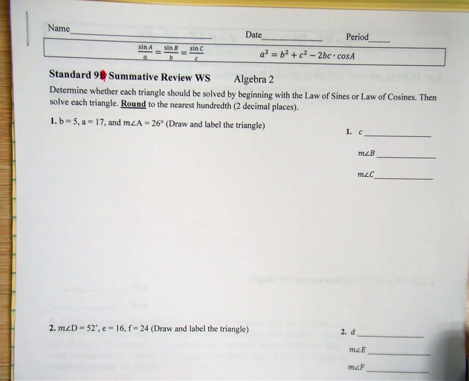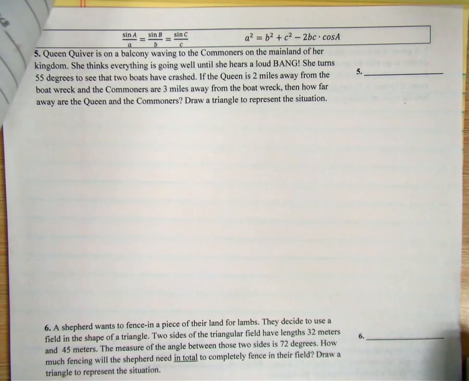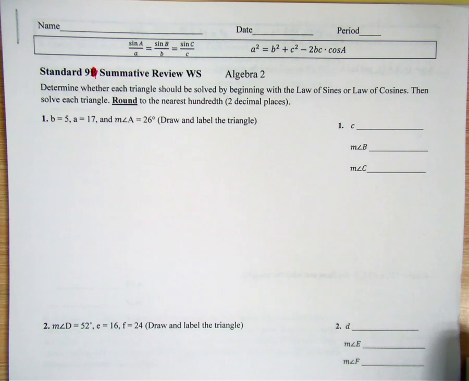So I'm going to do number 1 and number 2 with you. Then you're going to do 3 and 4. I'll do 5 and 6 with you. You're going to do 7 and 8.